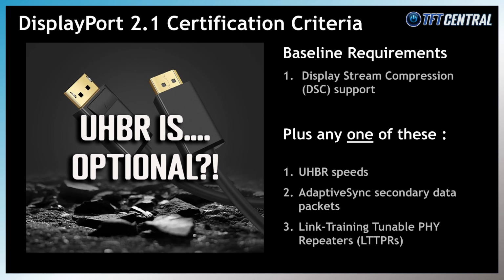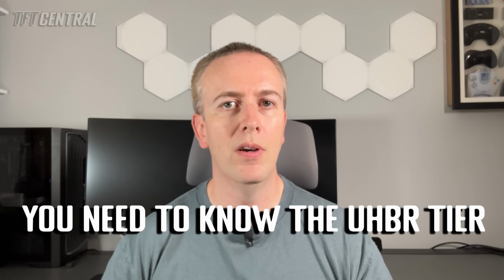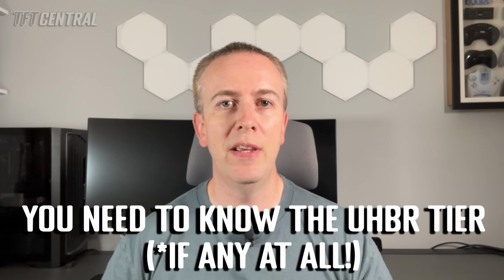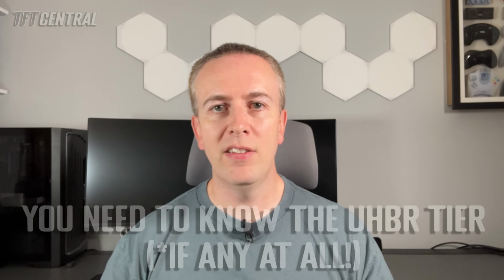But in theory, and to the letter of VESA's spec and requirements, a manufacturer could list their display as supporting DP 2.1 even if it didn't actually support any of the new UHBR speeds. It needs to meet their other criteria, but when the new speeds are such a key part of what makes this connection what it is, this feels like a major issue to us. So when you see DP 2.1 advertised, you need to figure out which UHBR speed is supported, or actually, if any UHBR speed is supported at all. Let's just hope manufacturers don't abuse this and keep things clean like they've generally done for HDMI 2.1.